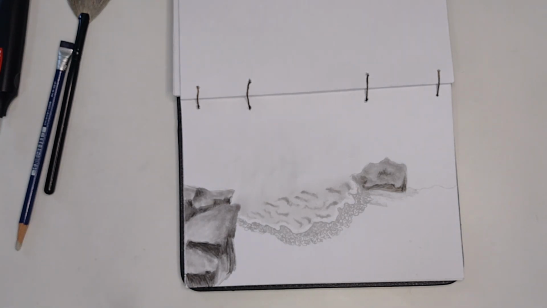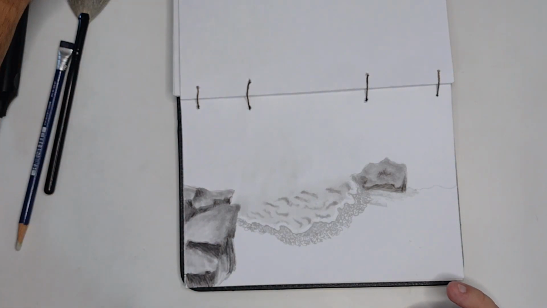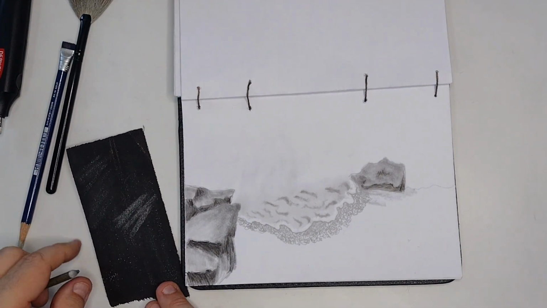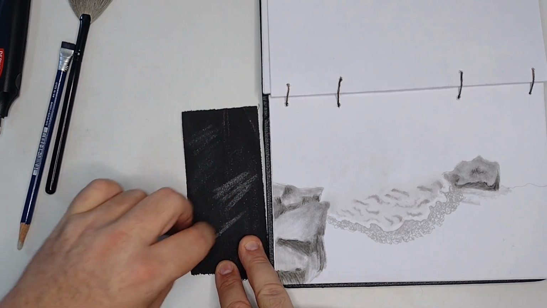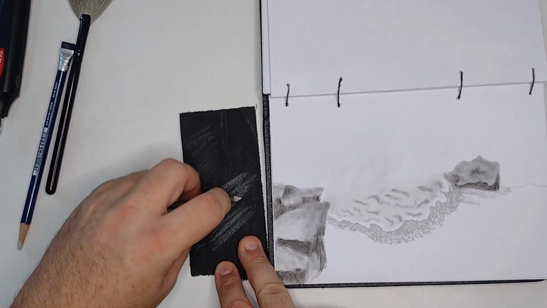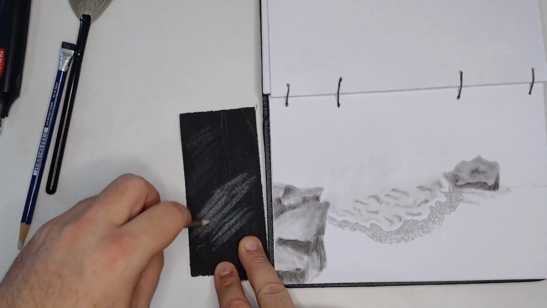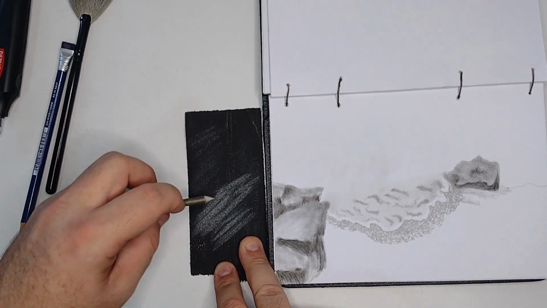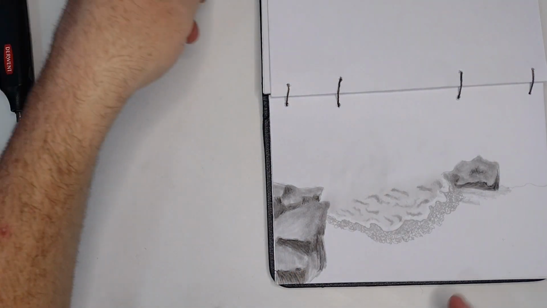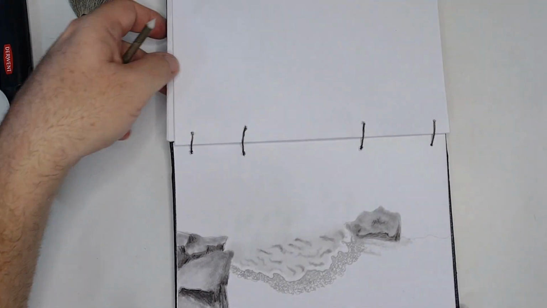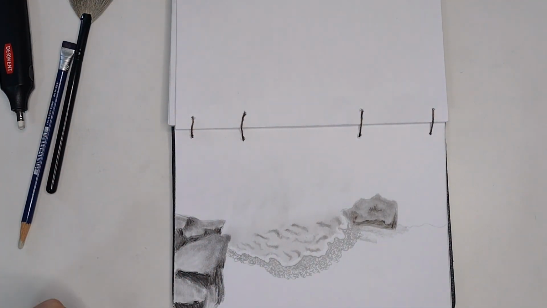And now if you want to smooth this, I will clean my blending stump on a sandpaper. I'll leave it very clean, because now I want to smooth the texture.